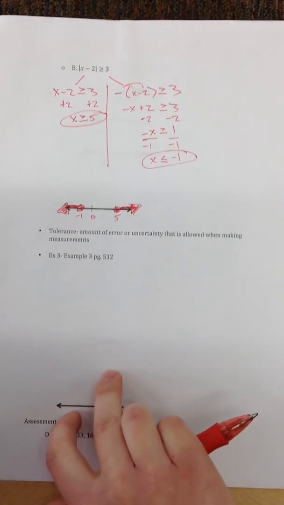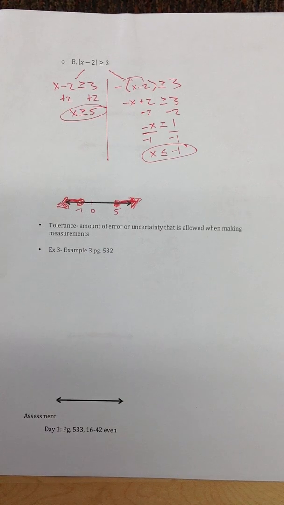Okay, so the last stuff here, tolerance. If you ever see that in a story problem, it's the amount of error or uncertainty that is allowed when making measurements. A lot of times in factories, when you make something out of a mold, there's going to be a little bit of an error. It's probably not much, maybe a 1/16 of an inch or something like that, but more than likely there's at least some error to the actual size.